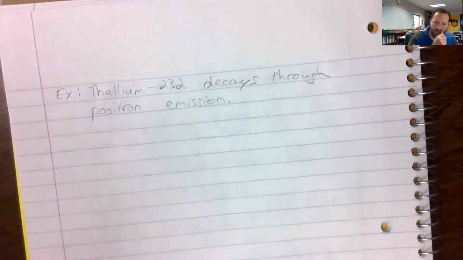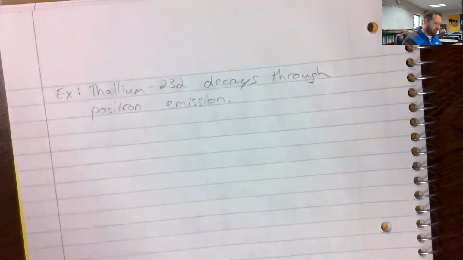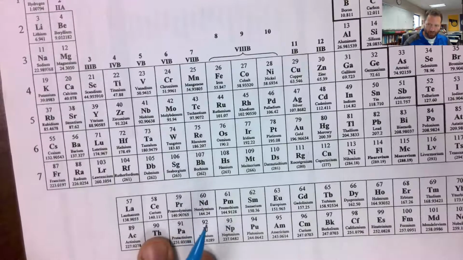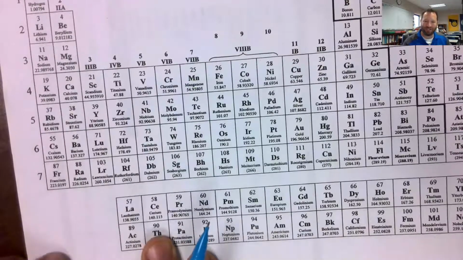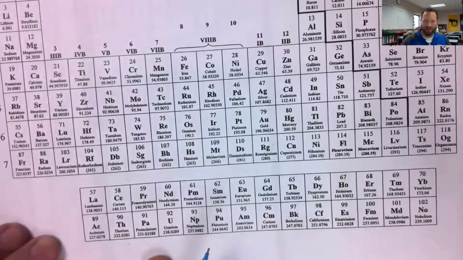So here's our positron. So it starts off with thallium. Now this one's kind of a tough one. Watch out for thallium. A lot of people confuse thallium with thorium. Don't. This is not thallium. This is thorium. They're different elements. So watch out for that TH. I've been known to actually confuse those myself.